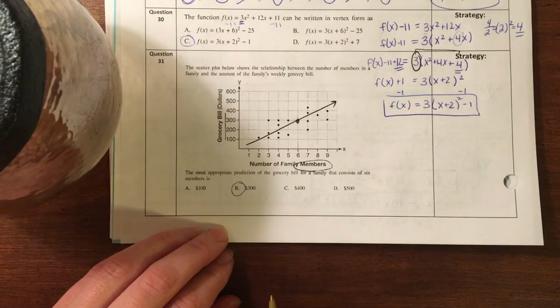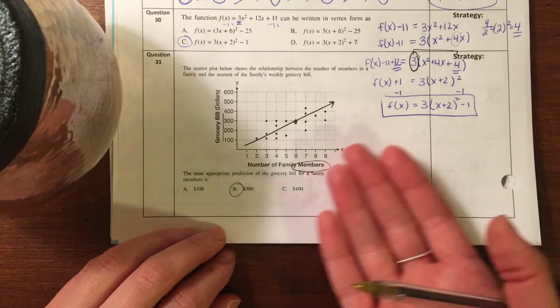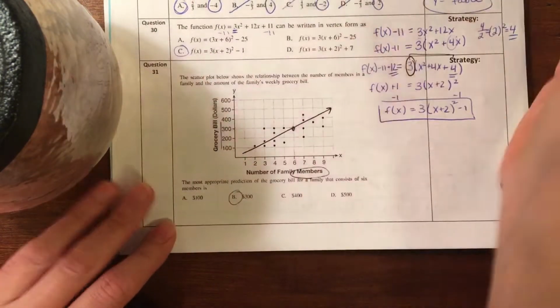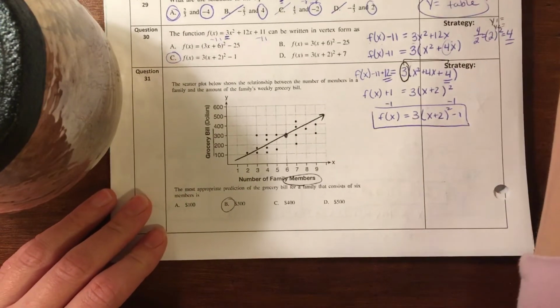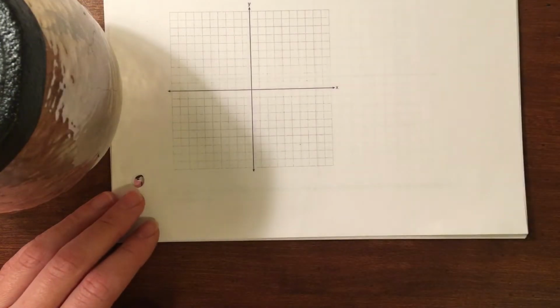Okay? I can't really tell you there's a strategy for that one. This one's just kind of like use your knowledge of graphs. The strategy for 30, I don't think we put that one. This is the Y1, Y2 matching strategy. All right, so those are your multiple choice for today.